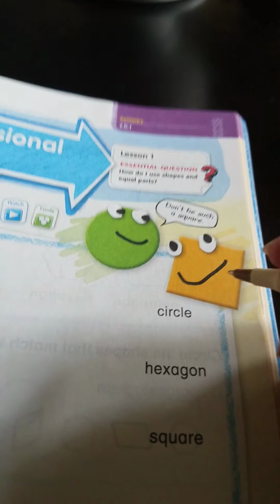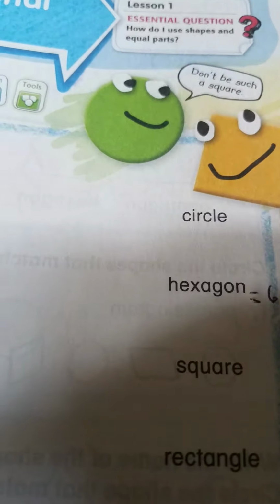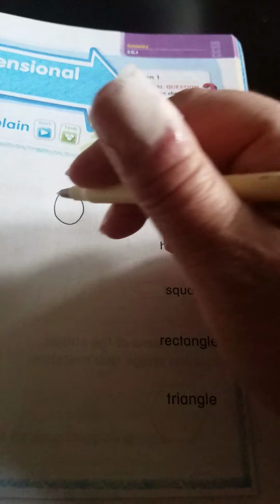The only one that I think you don't know how to draw, you might, is a hexagon, because that equals 6 sides. Okay, so it says draw a circle. We can draw a circle. Draw a hexagon. Hexagons are 6-sided.